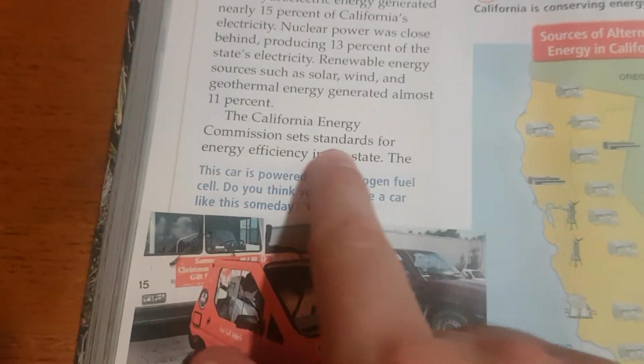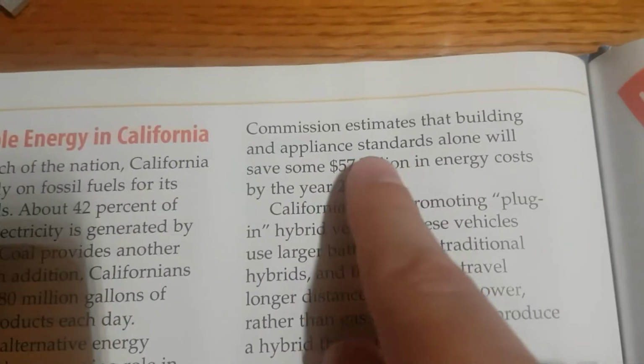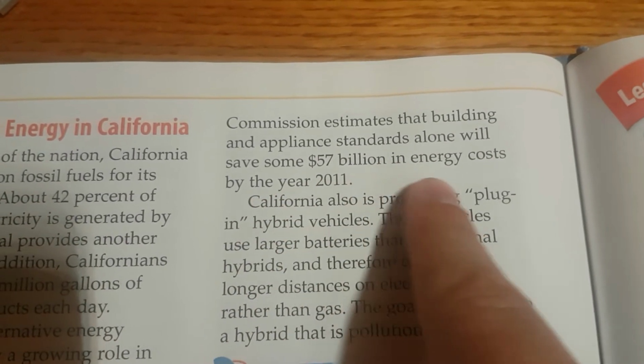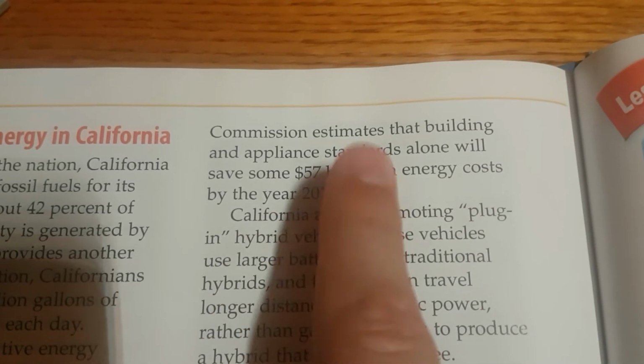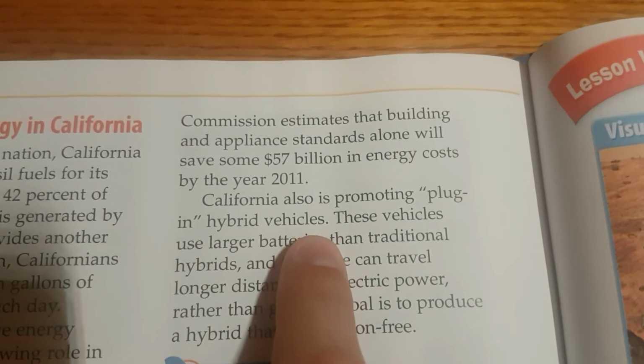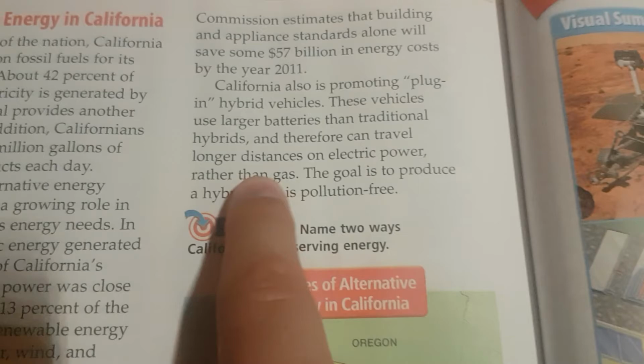The California Energy Commission sets standards for energy efficiency in the state. The Commission estimates that building and appliance standards alone will save $57 billion in energy costs by 2011. California also is promoting plug-in hybrid vehicles. These vehicles use larger batteries than traditional hybrids and therefore can travel longer distances in electric power rather than gas.